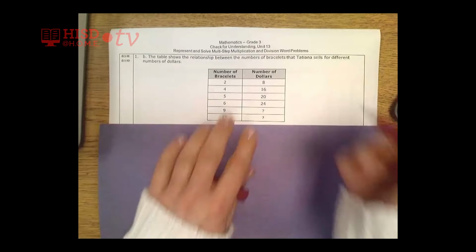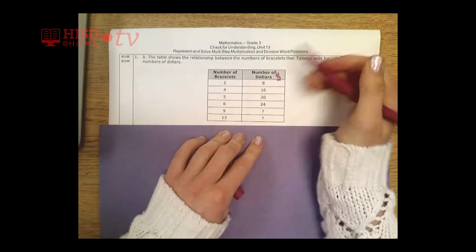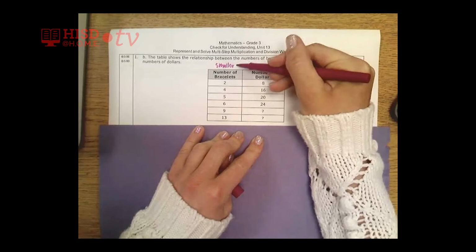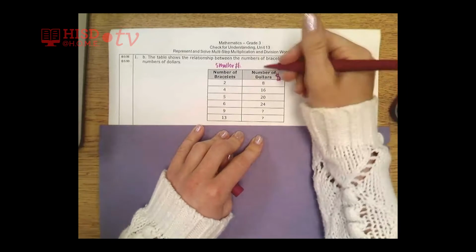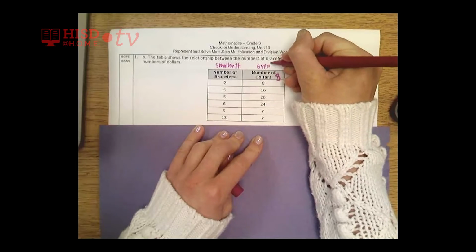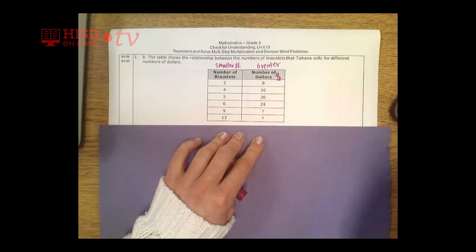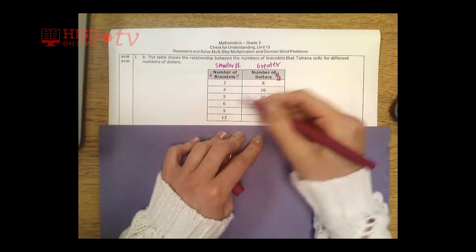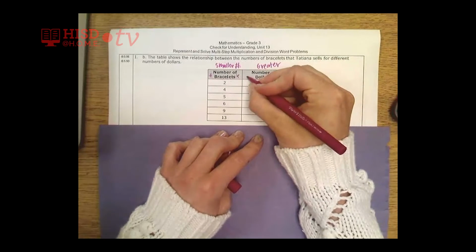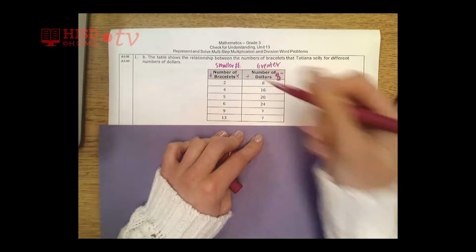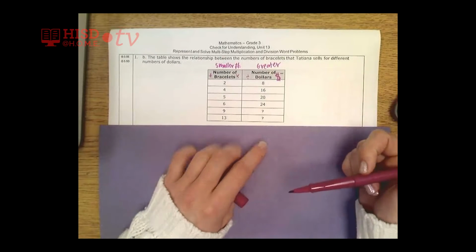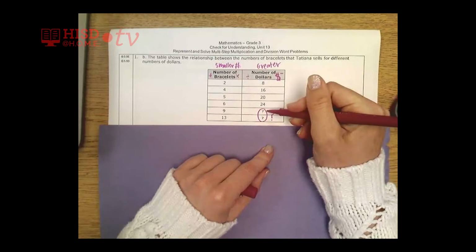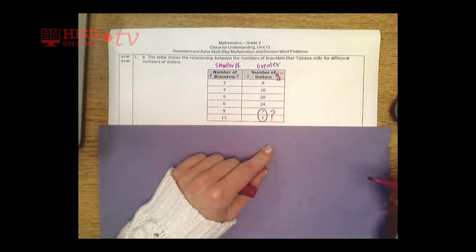So I know some things I noticed. I know these are going to be dollars. These are bracelets. This is a smaller number. That hashtag sign just means number. This is greater. So I'm either going to multiply or add from this side, or if I was working the other way, I need to divide or subtract to go that way. It just depends which way I go. I do know I'm missing these two: how many dollars it is for 9 bracelets and how many dollars it is for 13 bracelets.